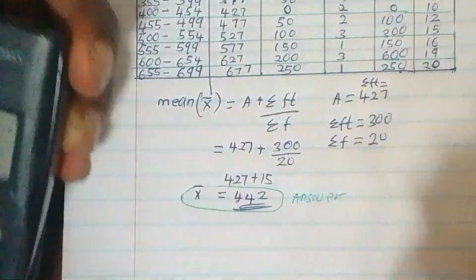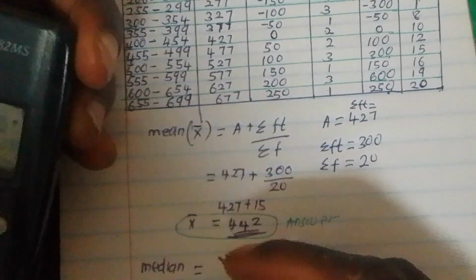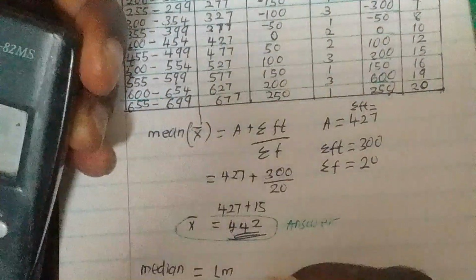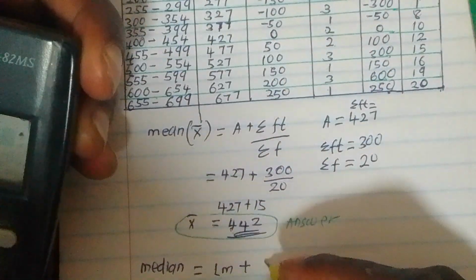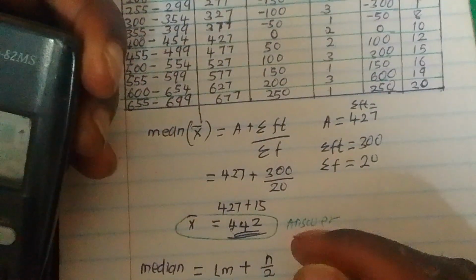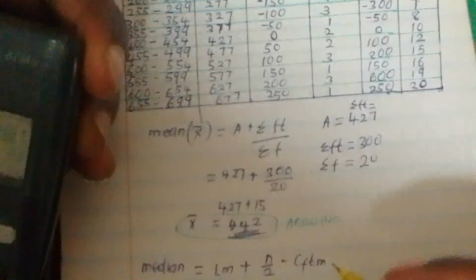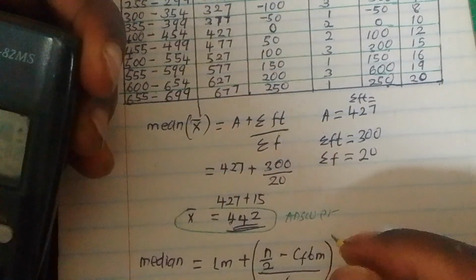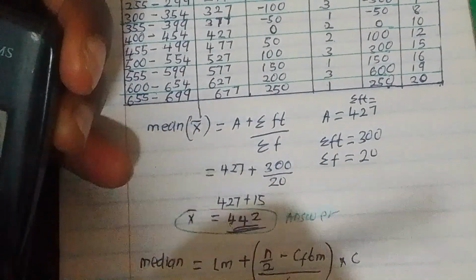So let's now find the median. When you are finding the median, there's a formula: Lm plus (n over 2 minus the cumulative frequency before the median class) over the frequency of the median class, times the class width.